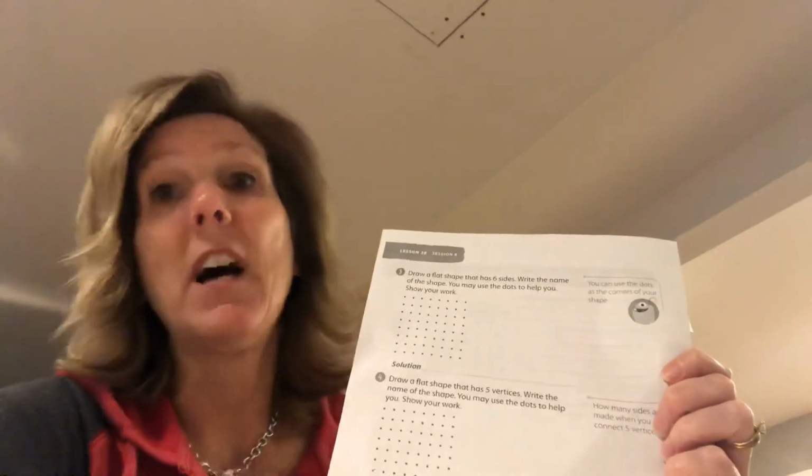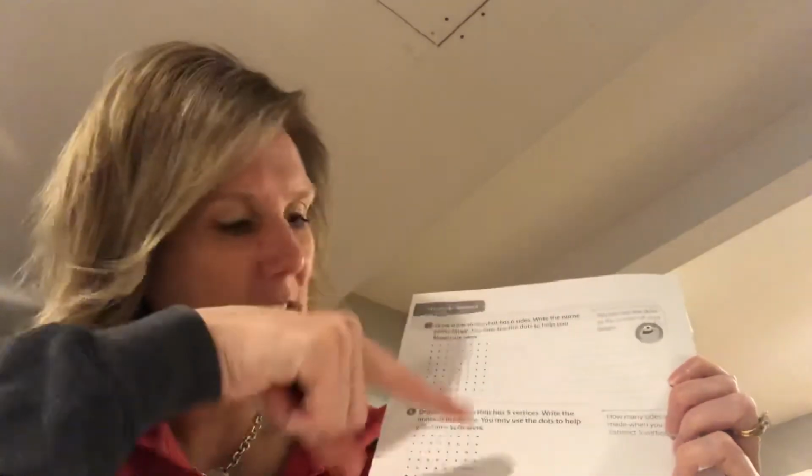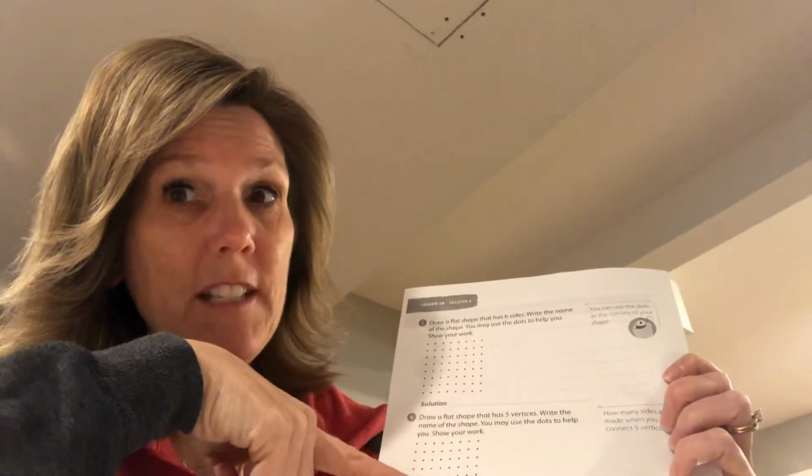Number 4, you're going to draw a flat shape that has 5 vertices. Remember what we know. If a shape has 5 vertices, it means it has 5 angles, which means it has 5 sides. So you're going to draw a shape with 5 sides, angles, vertices here, and then write the name of it. And then number 5, which of the following are true? So maybe 1 is true, maybe 2, maybe all of them. So you're going to fill in the circle next to the statement that is true.